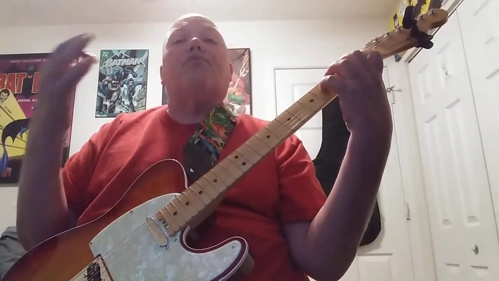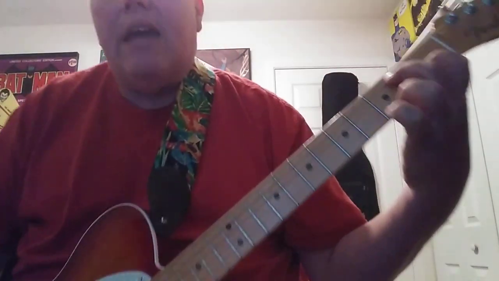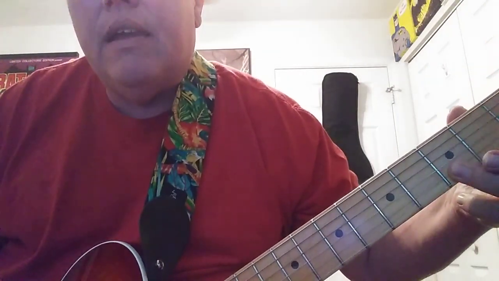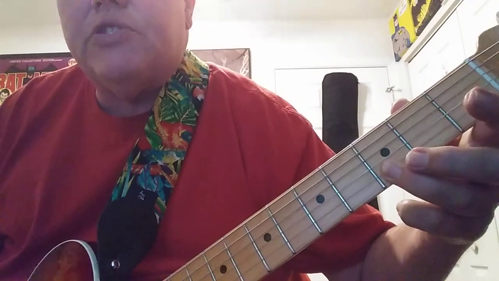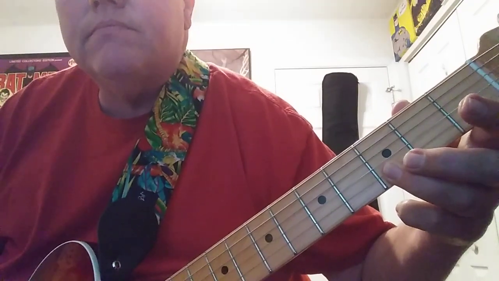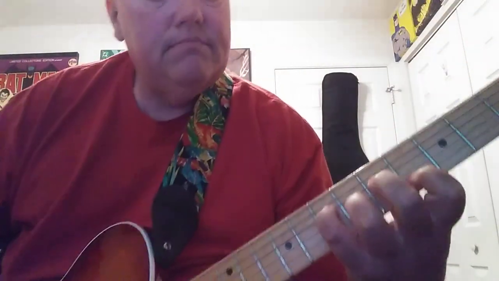Now he's playing three notes at a time. So it's 6, 5, 4, then 5, 4, 3, then 4, 3, 2, then 3, 2, 1, and then pull all that off and play the second string in the third fret. Okay, so this is what we've got. I'm going to try to play it and not make any mistakes.